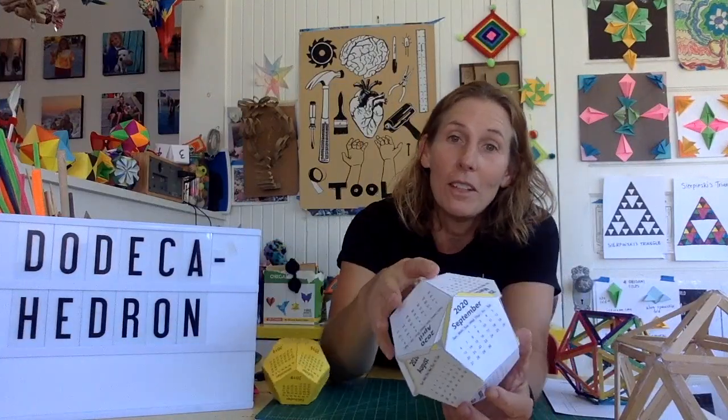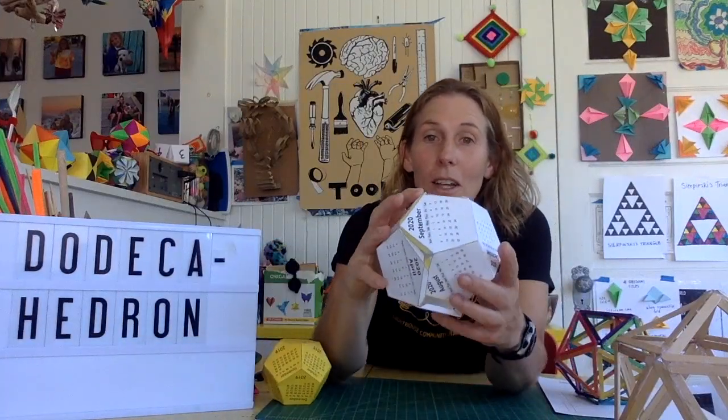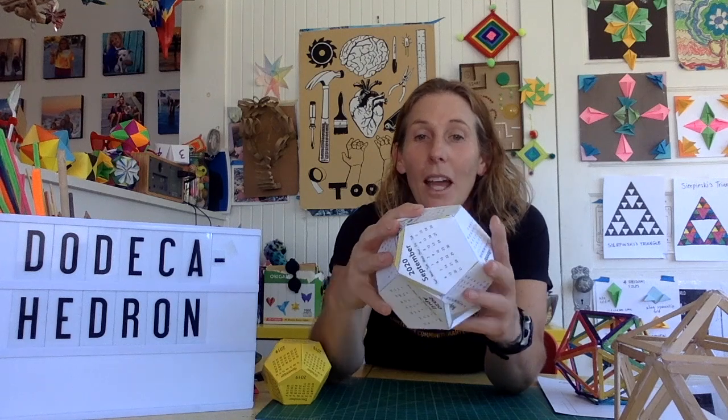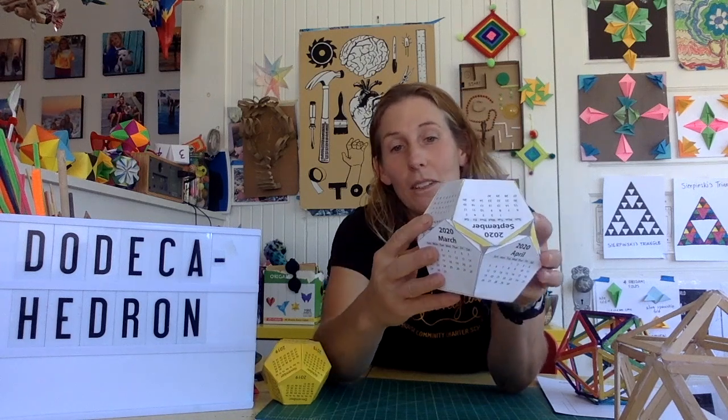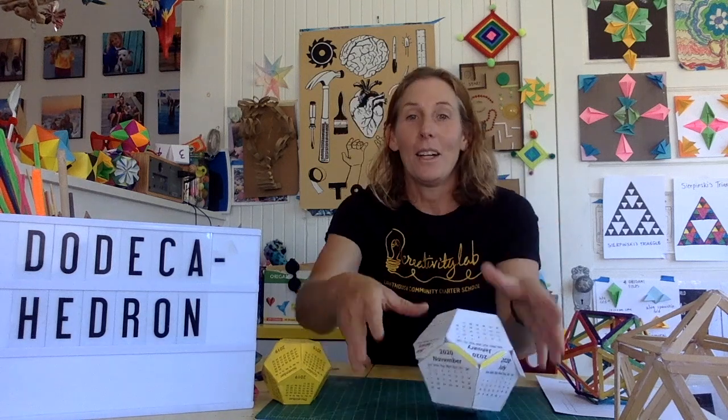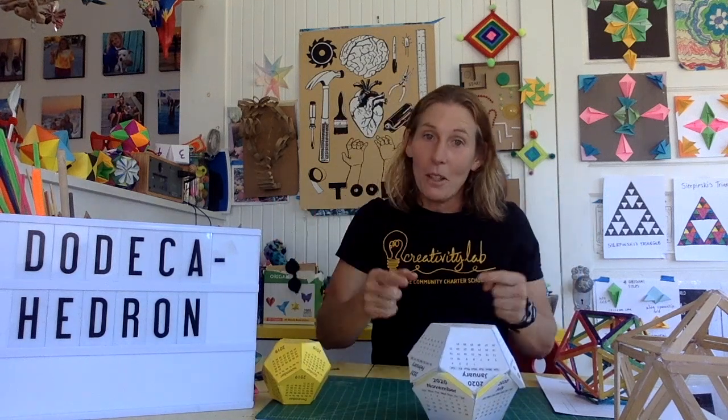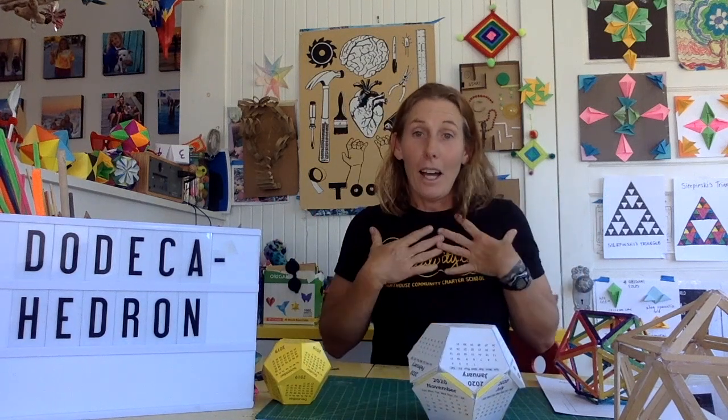You can also search on the internet for other dodecahedron templates to make calendars. And if you have one that's white, you can also decorate it. All right, that's all I have for now. Go make your dodecahedron calendar. And I encourage you to make a dodecahedron calendar every year.